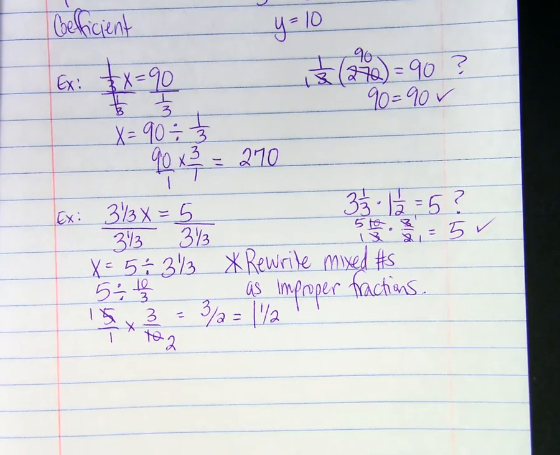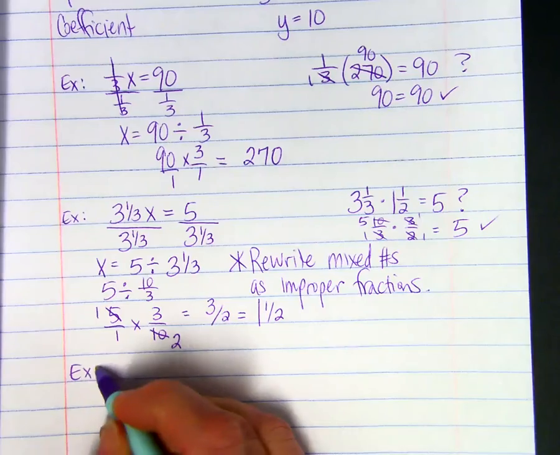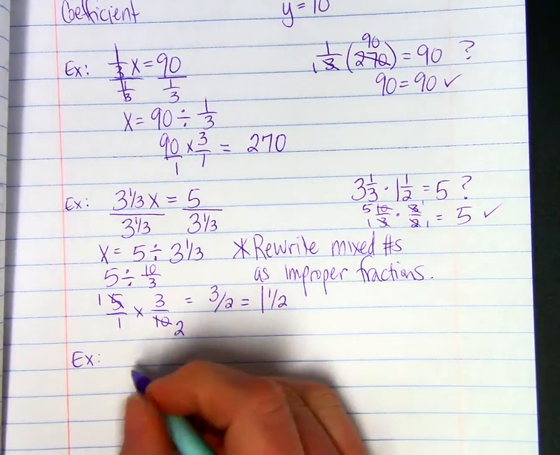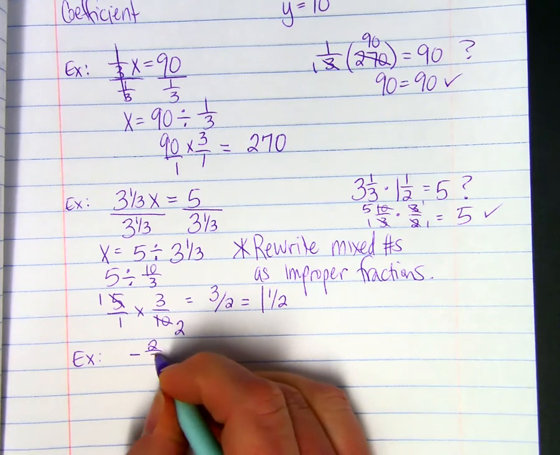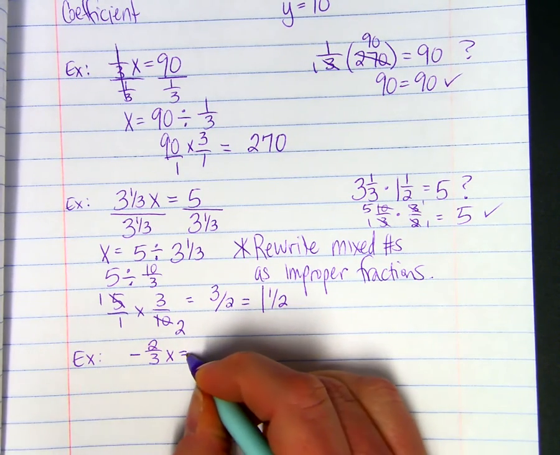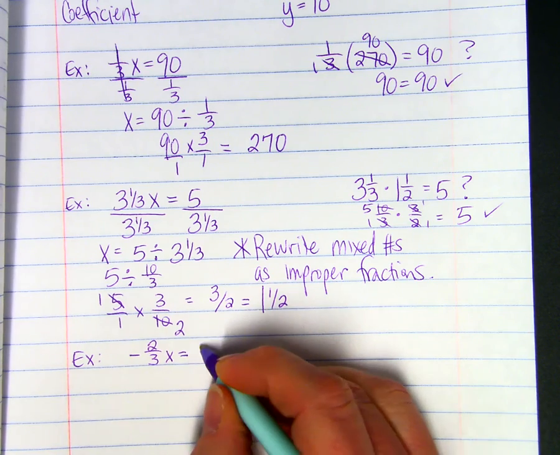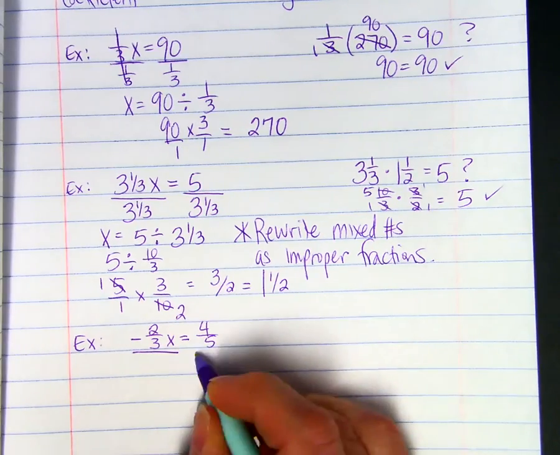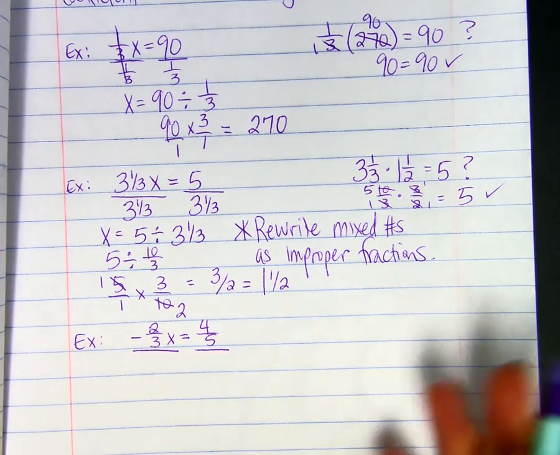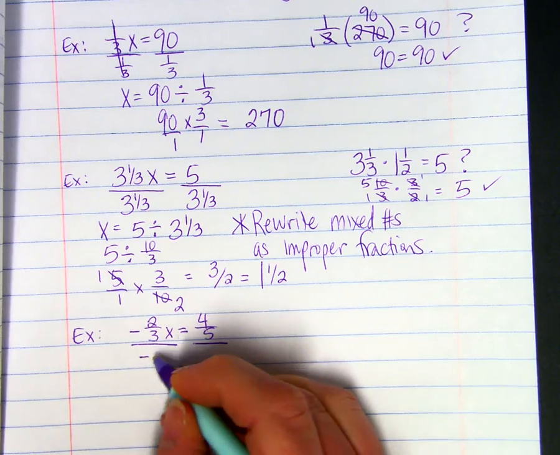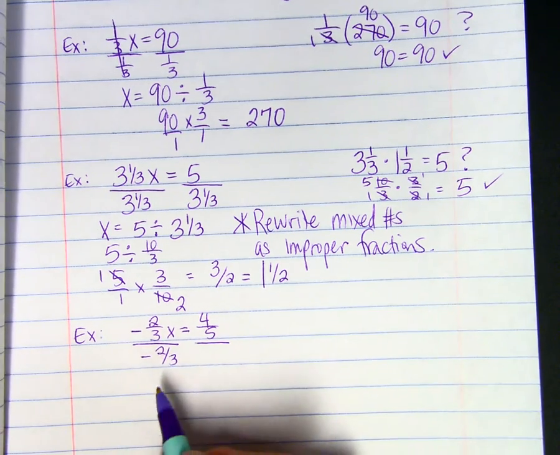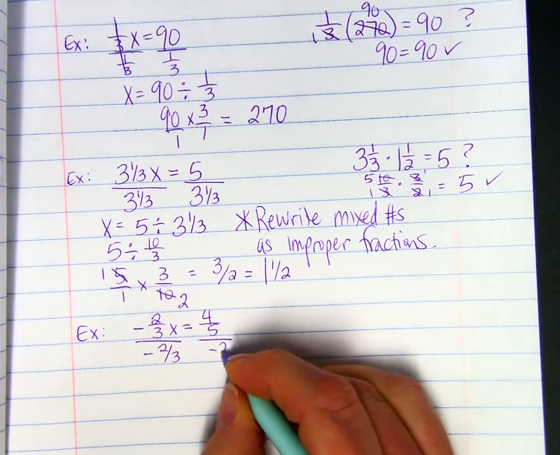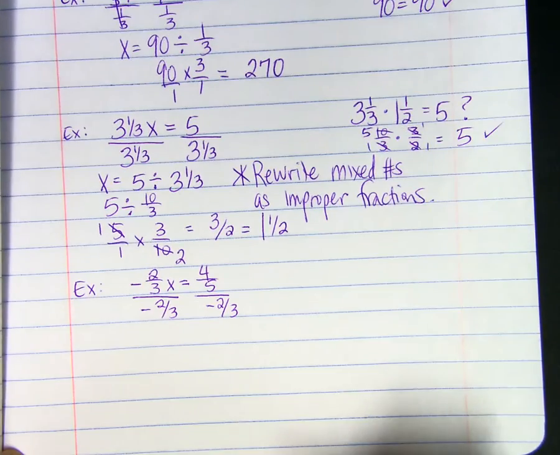The next example will have a negative coefficient. I said exponent, I meant coefficient. So we have negative 2/3 x equals 4/5. So we draw a division bar and we divide by the coefficient. Doesn't matter if it's negative, we just divide by it, but keep the negative with it. That way we get a positive 1x. So we divide by negative 2/3.